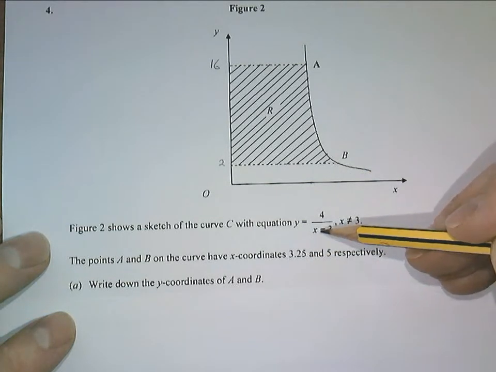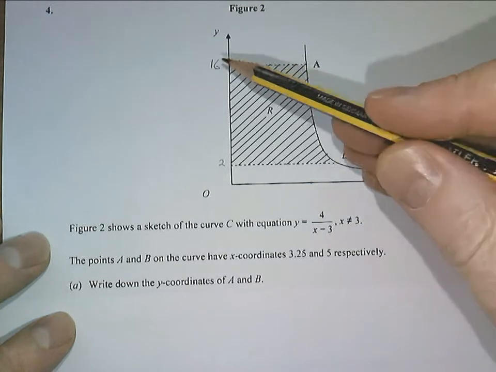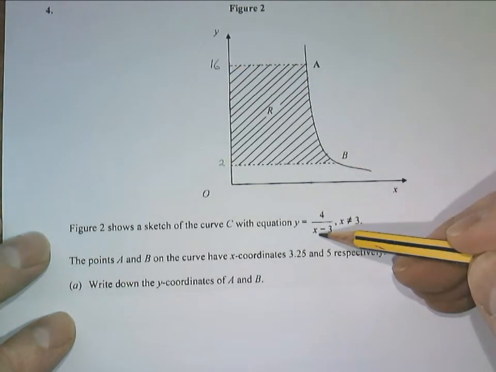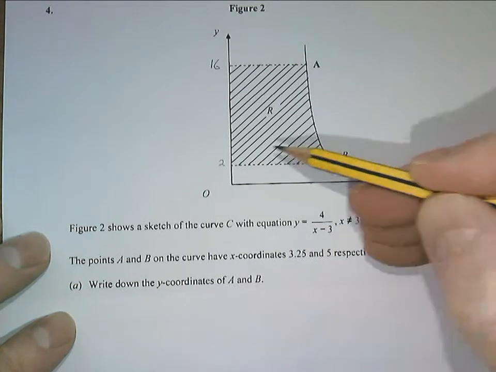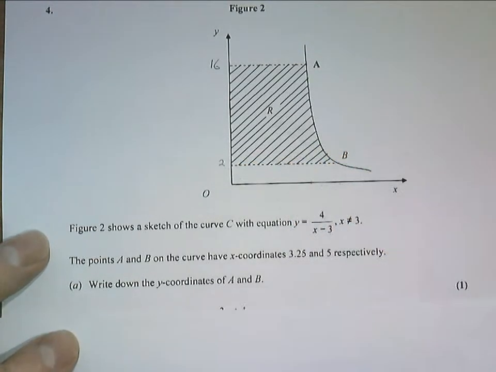3.25, take away 3, leaves a quarter. 4 divided by a quarter is 16. When x is 5, 5 minus 3 is 2. 2s into 4 go twice. So the y coordinate there is 2.